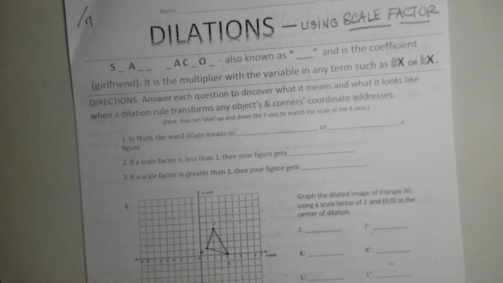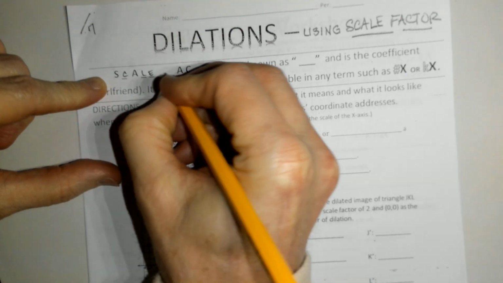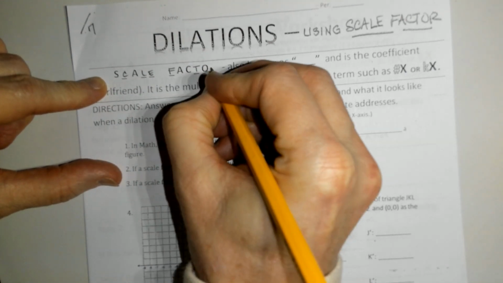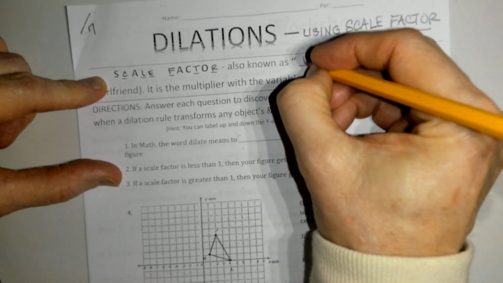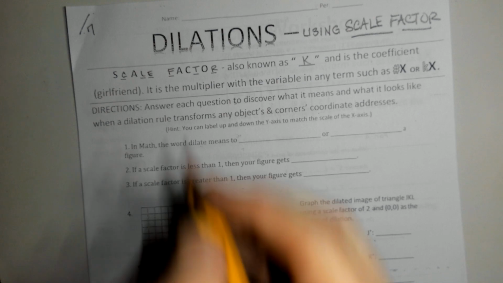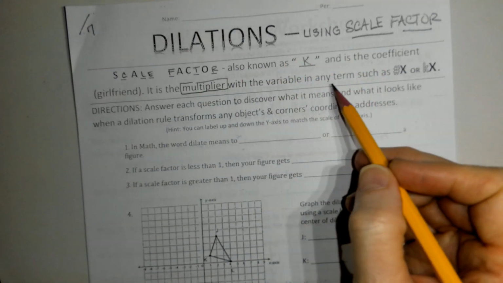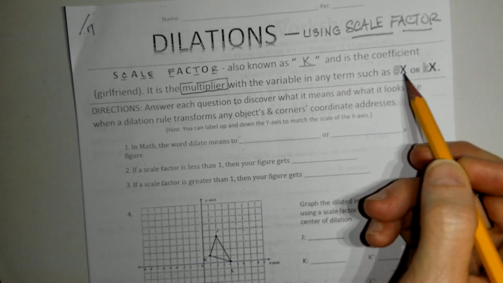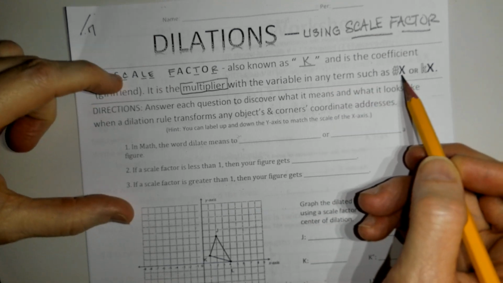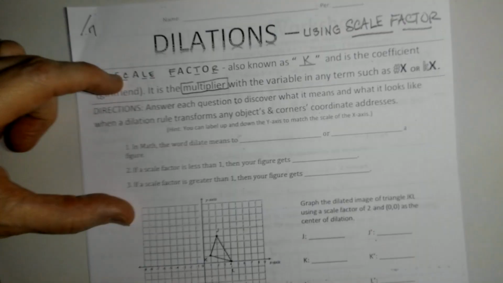All right, so we are going to say that the scale factor, also nicknamed K, which is also a coefficient, is a multiplier. Let's put a box around that word, multiplier, with these coordinate point variables x, just like it says here.